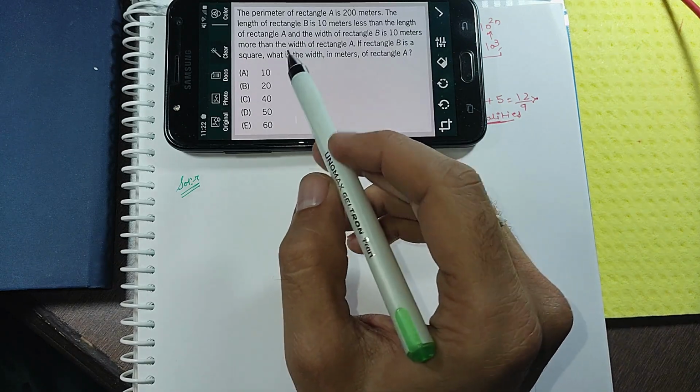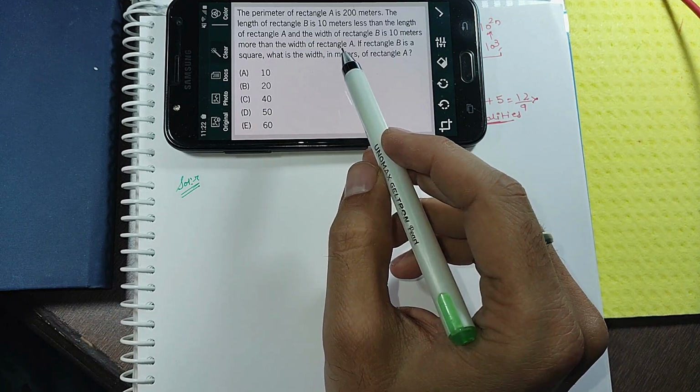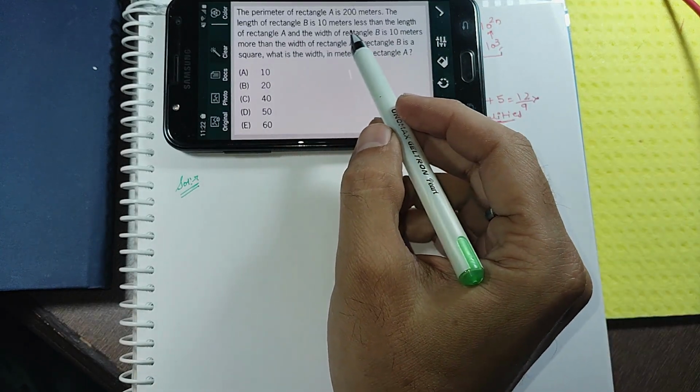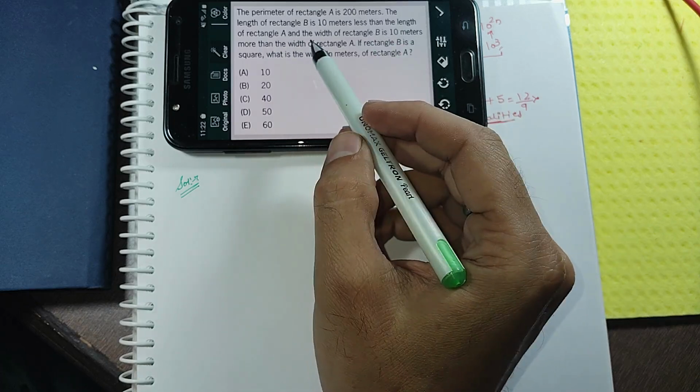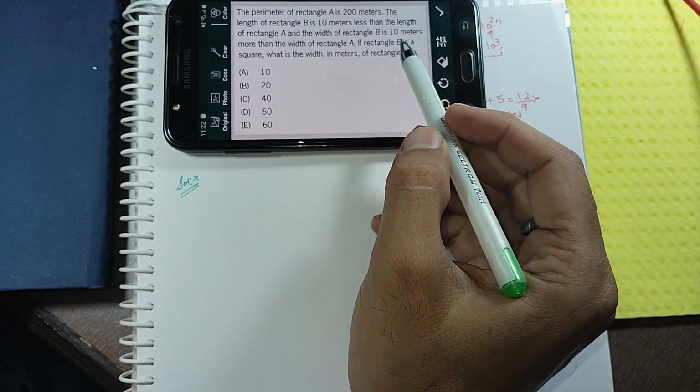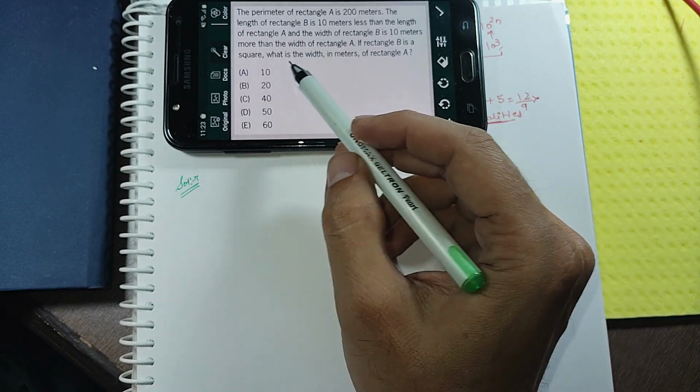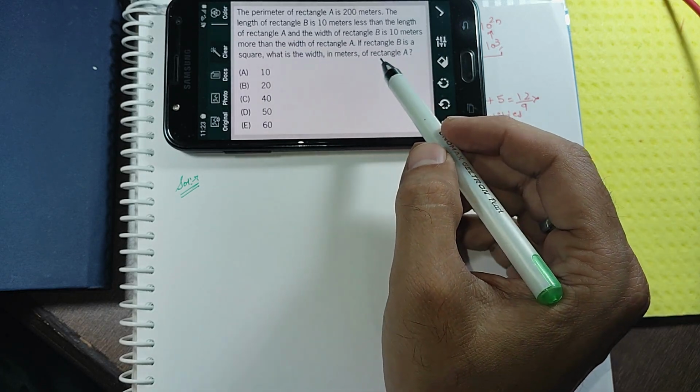Today's first question is, the perimeter of a rectangle A is 200 meters. The length of rectangle B is 10 meters less than the length of rectangle A, and the width of rectangle B is 10 meters more than the width of rectangle A. If rectangle B is a square, what is the width in meters of rectangle A?